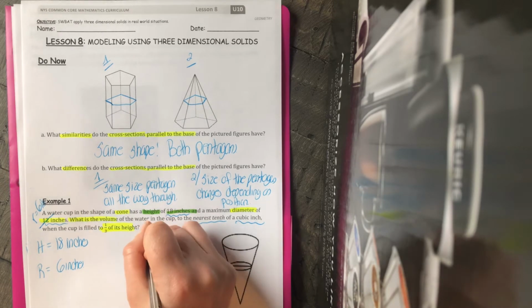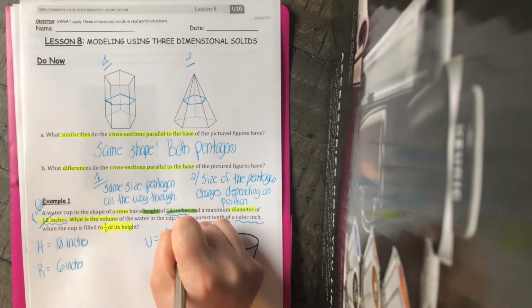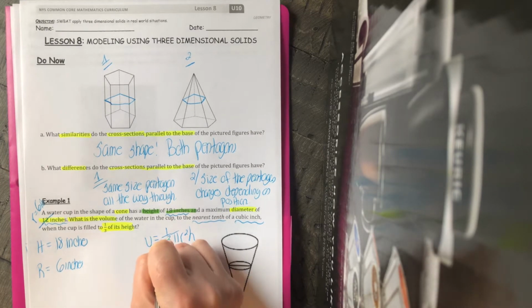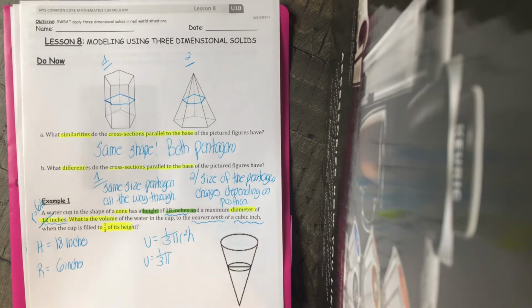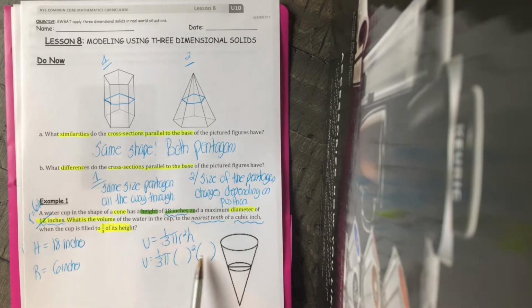So I'm going to start off by just writing the volume formula of a cone, which is 1/3 pi r squared h. I know that whenever I'm plugging in, I have to use parentheses to do it. So I'm just going to do like r squared times h because I know I'm going to plug some numbers in there.